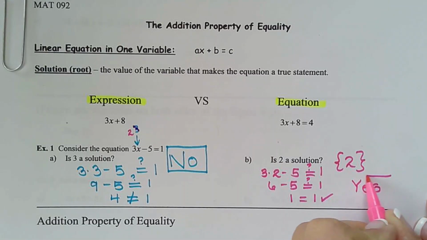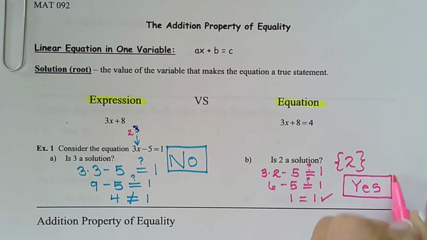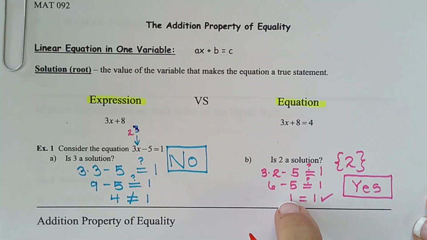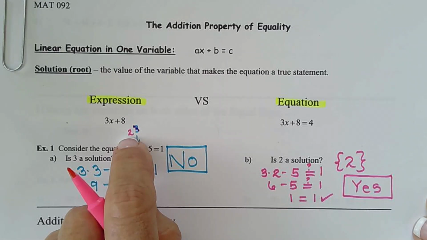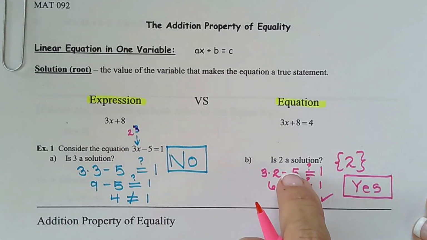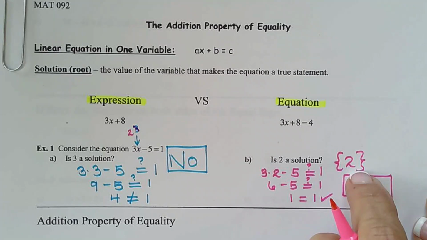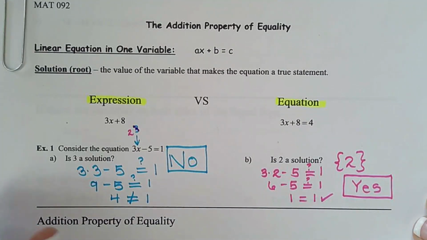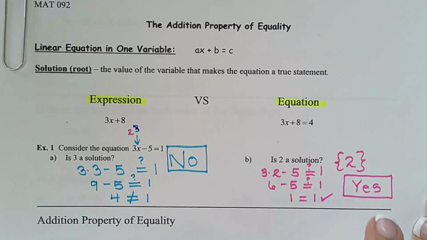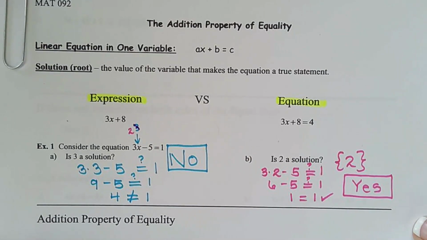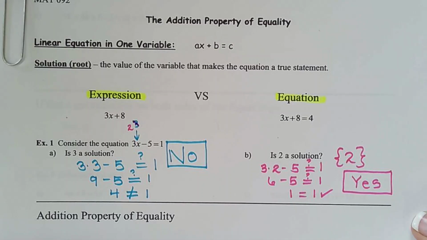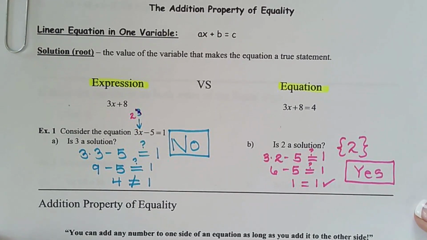And what I see a lot of students do who are just learning this is they'll put the 1 in solution set. 1 is not the solution, 2 is. This just has to be a true statement. But the answer is always what you plugged in. So 2 is what I plugged in, so that means 2 is a solution, so I put it in solution sets. And because it's true, I write yes, it is a solution. So that's how we're going to do our checks on this.